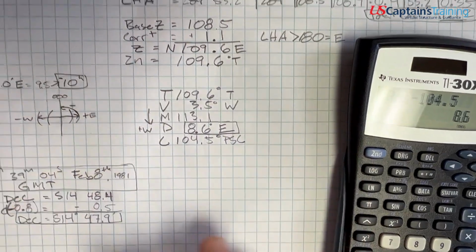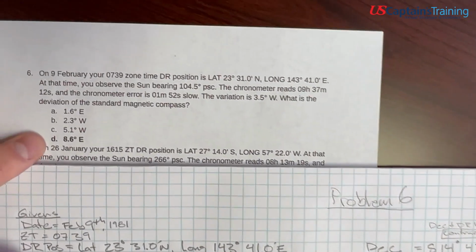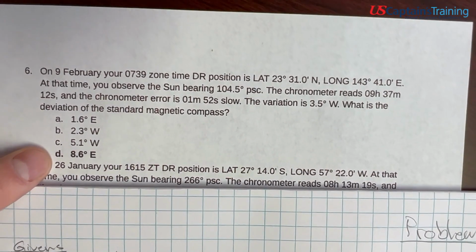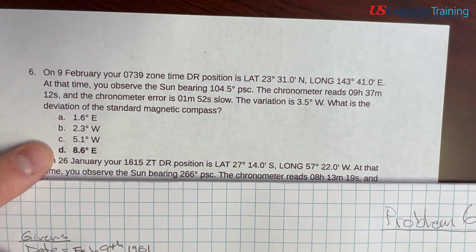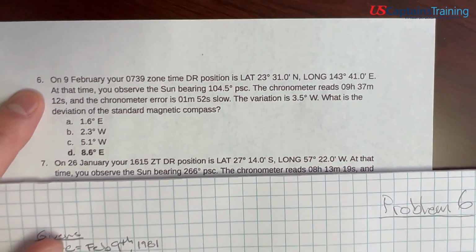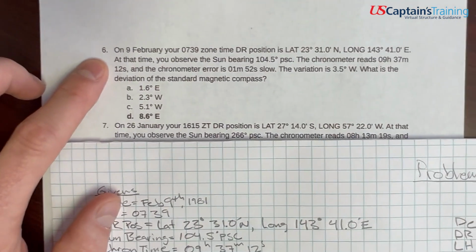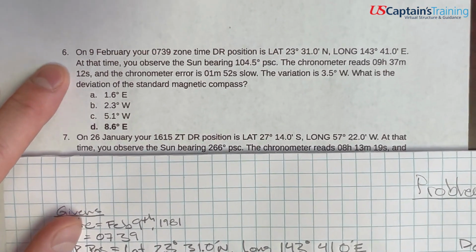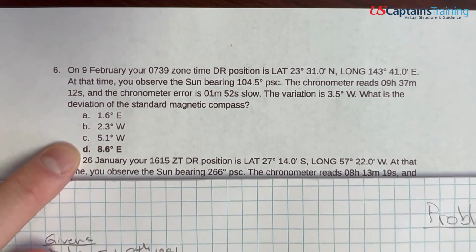And let's check out our problem. Look at that, D, 8.6 east. So the answer to practice problem 6 for determination of compass error by azimuth of the sun is D, 8.6 degrees east.